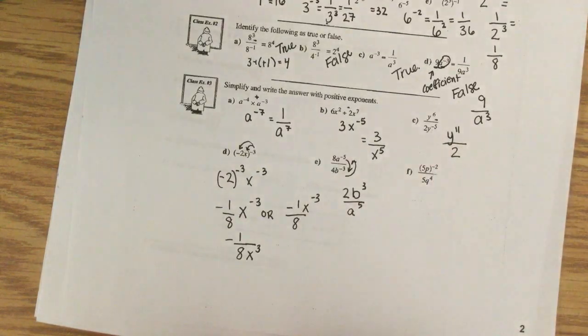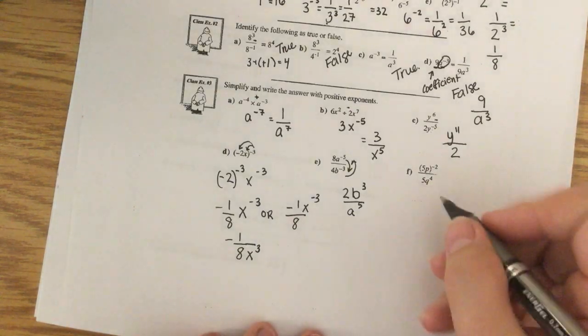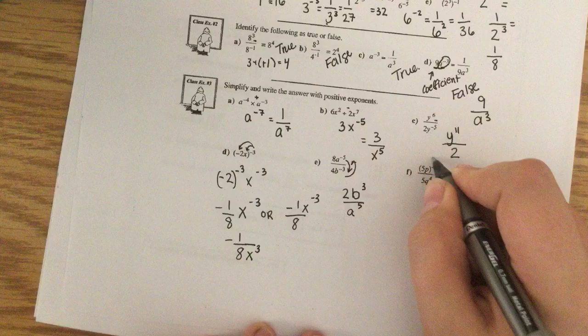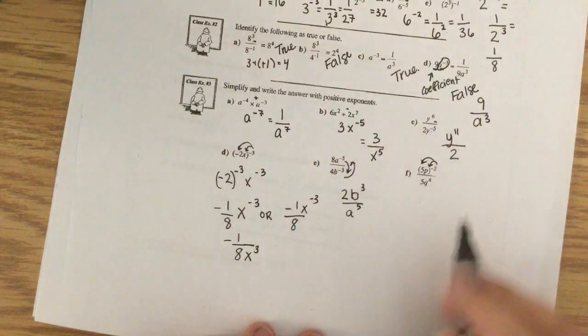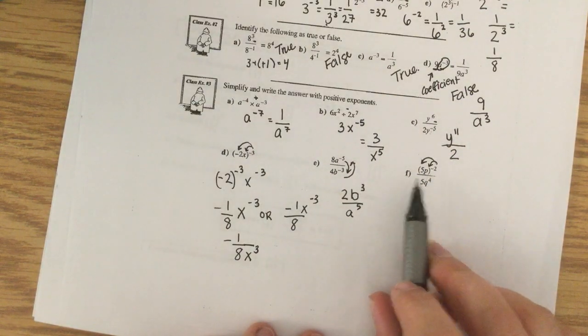Okay. This next one here, 5p to the negative 2 divided by 5q to the positive 4. Okay, so I've got to share that negative 2 first. As soon as I see it's outside the bracket, I have to share it.